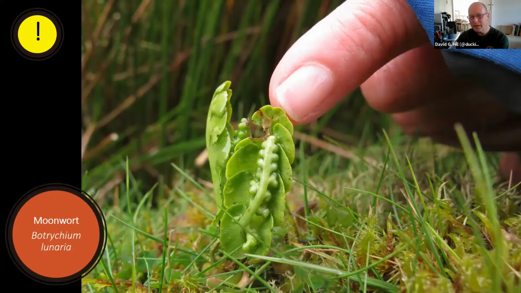This is Moonwort, Botrychium lunaria, a small plant of unimproved grasslands, really. So whether that's a meadow up in the mountains where there hasn't been any form of soil improvement, again, places like Aberffraw, the dunes there, you could find this. Quite a distinctive shape. The front part is the spore-bearing structure, and then the back part is the frond. But actually, it's just one stem, so it's rather a confusing structure to look at.